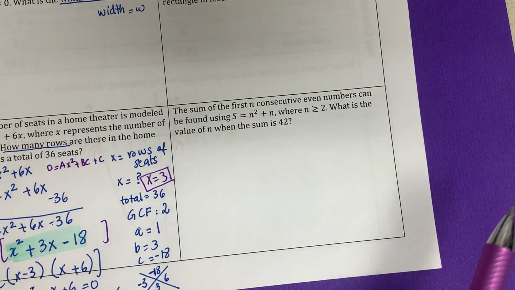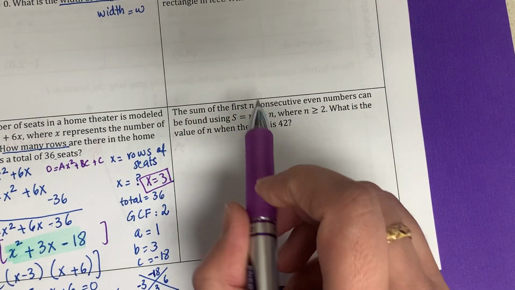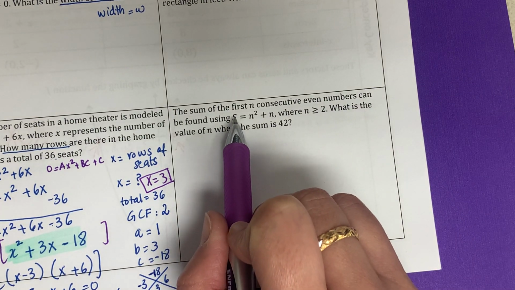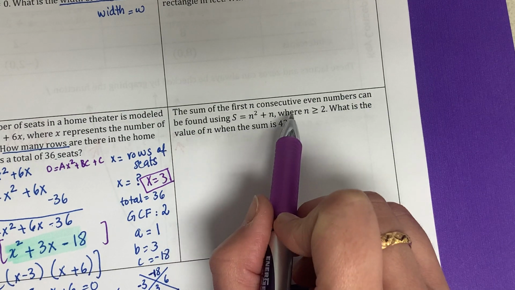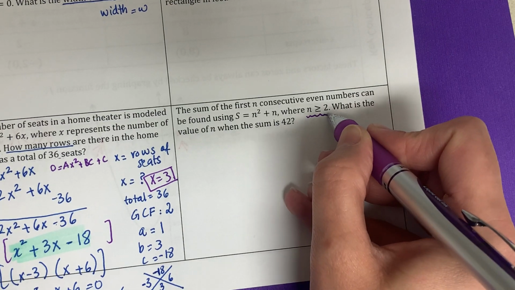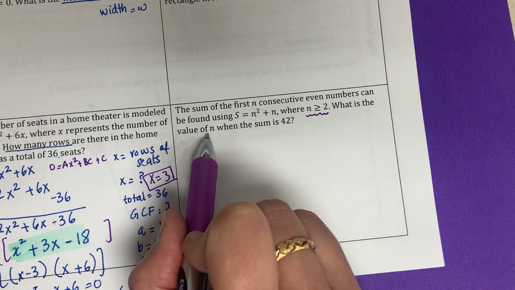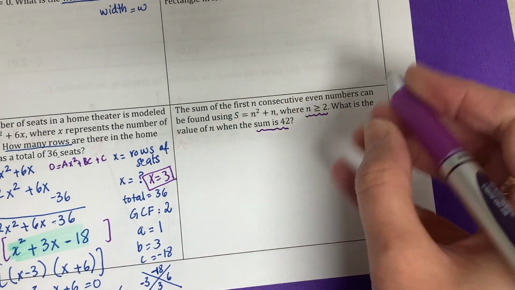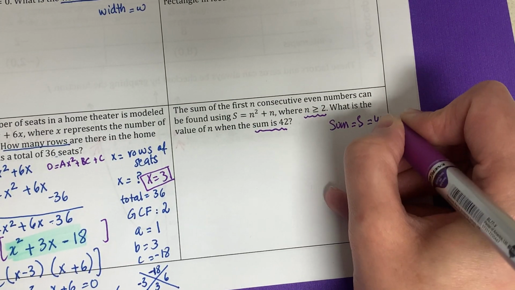Next question is done the same way. The sum of the first n consecutive even numbers can be found using the equation s equals n squared plus n, where n is greater than or equal to 2. So you have a condition, n is greater than or equal to 2. What is the value of n when the sum is 42? Sum, s equals 42.